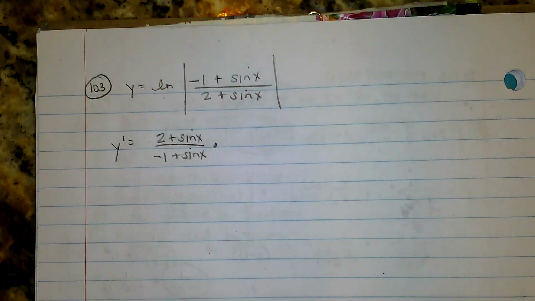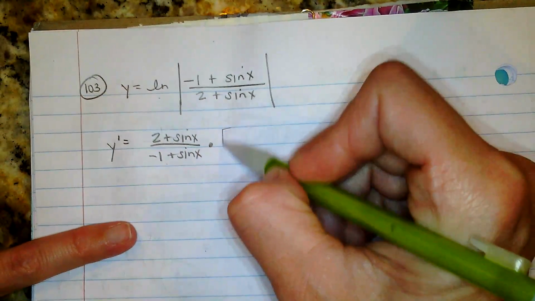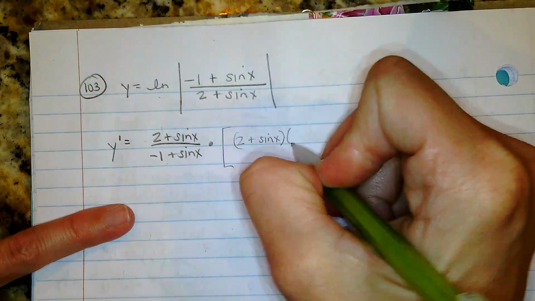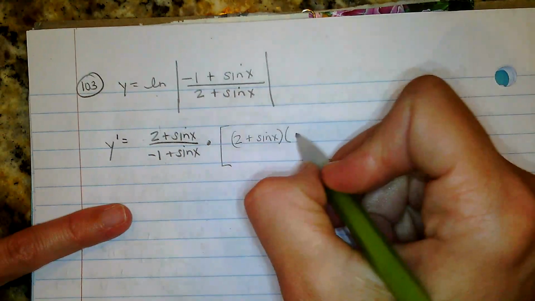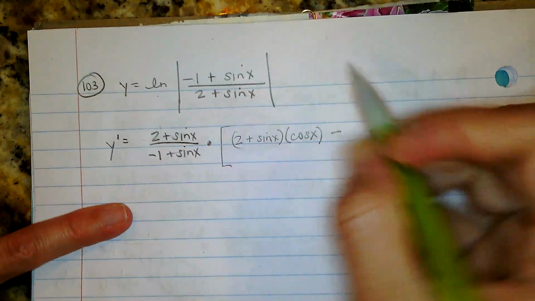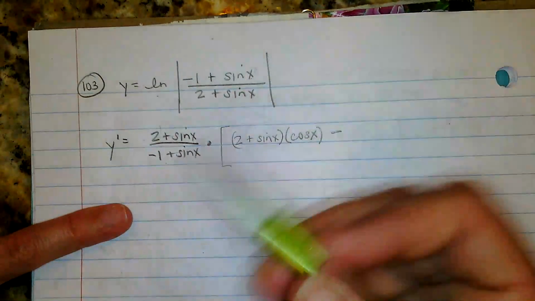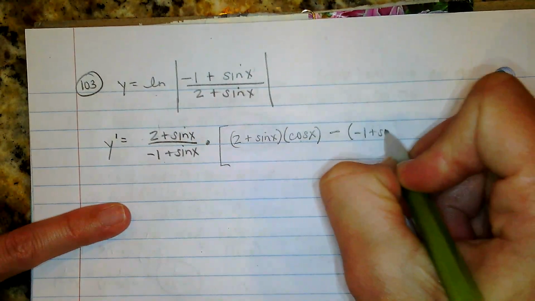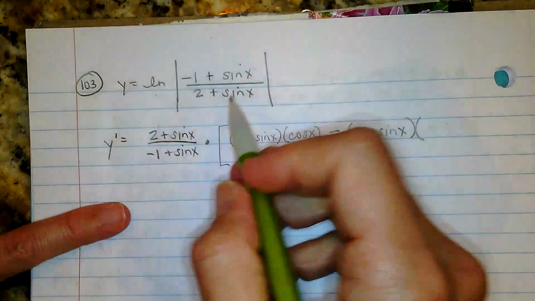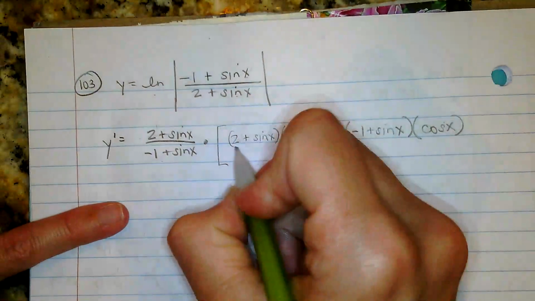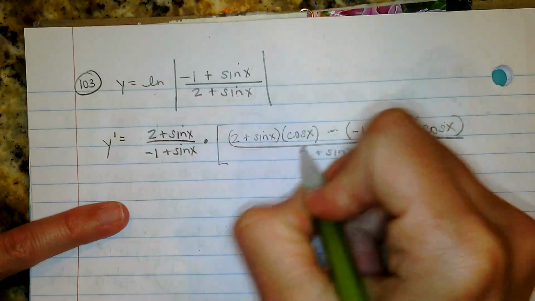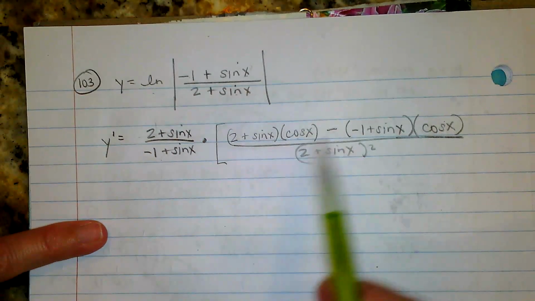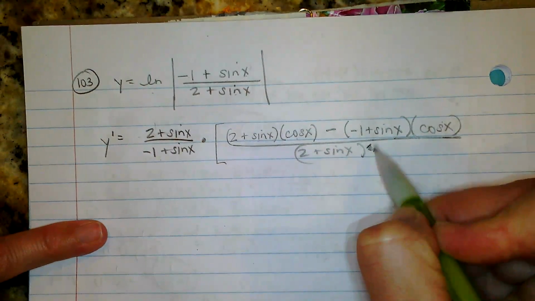Times the derivative of what's inside, which is going to require a quotient. So we have the bottom times the derivative of the top, which is 0, and the derivative of sine is cosine, minus, and thank God there's not a chain rule here because it's just sine x, not sine of something more complicated. Bottom times the top minus your top times the derivative of the bottom, derivative of sine, again, is cosine, all over bottom squared. So the first thing I see is 2 plus sine x here times this fraction, 2 plus sine x squared here, so one of those is going to cancel with this one.